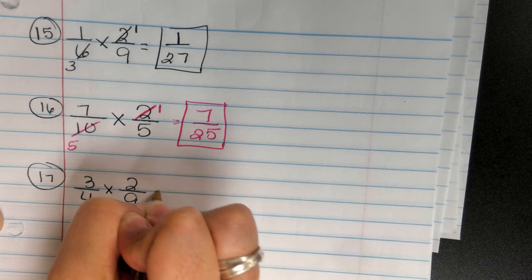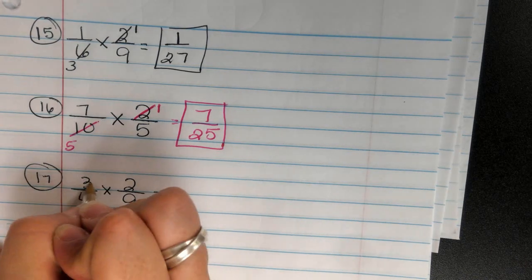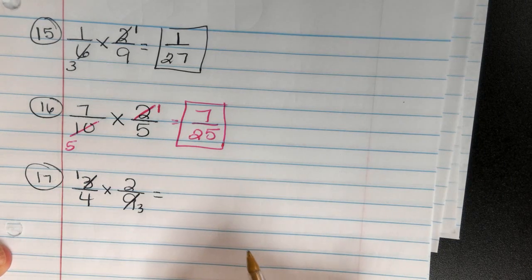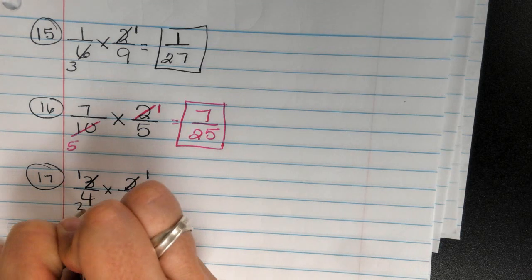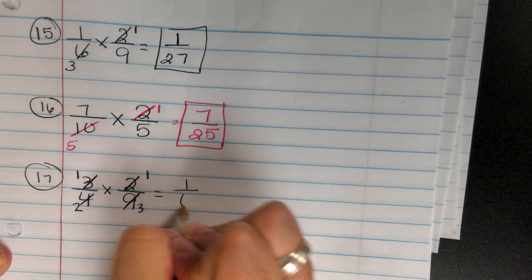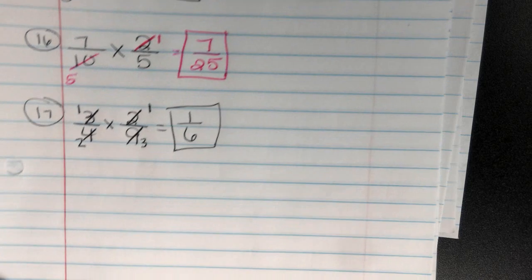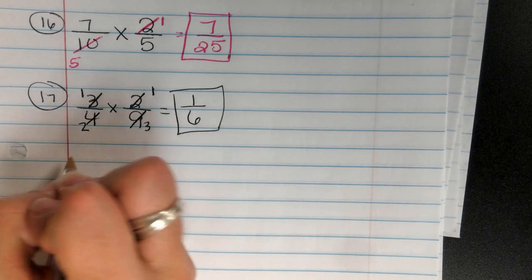Yeah, this thing does simplify twice. The 3 and the 9 would turn into a 1 and a 3, and the 2 and the 4 turn into a 1 and a 2. Okay, it doesn't matter as long as in the end you got 1/6. As long as you simplified it all the way, you're good. Okay. 18.